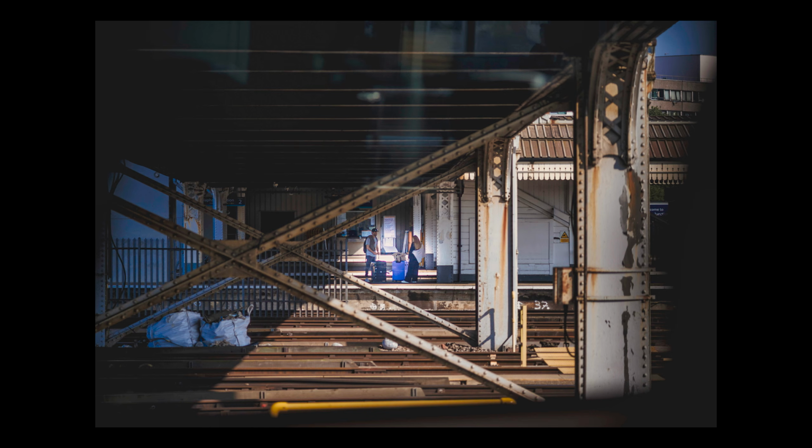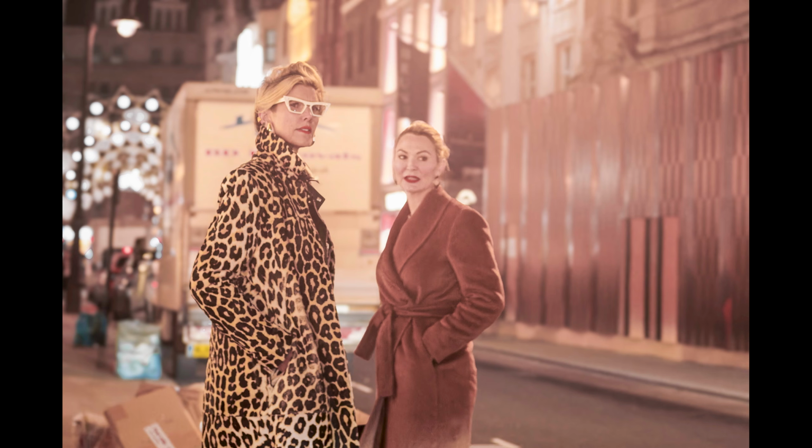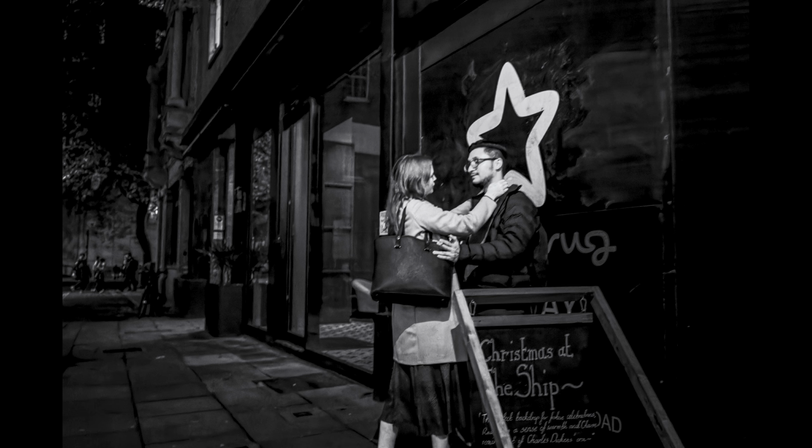This can create a dramatic effect, particularly in busy urban environments where the background and foreground can interact in intriguing ways. Secondly, the increasingly shallow depth of field provided by a longer lens helps isolate subjects from the background, making them stand out more prominently. This is particularly useful in busy street scenes where you might want to highlight specific actions or emotions.